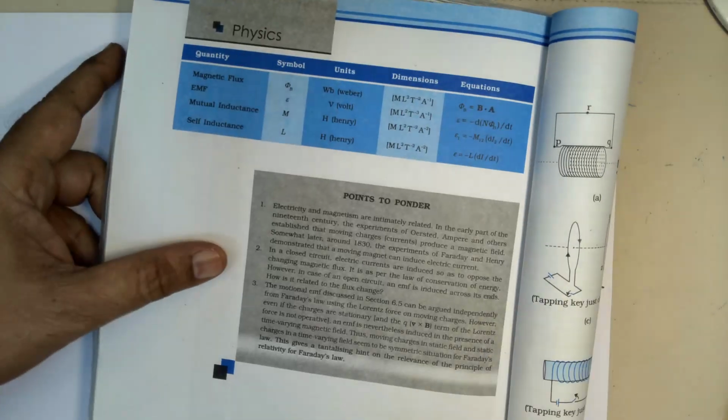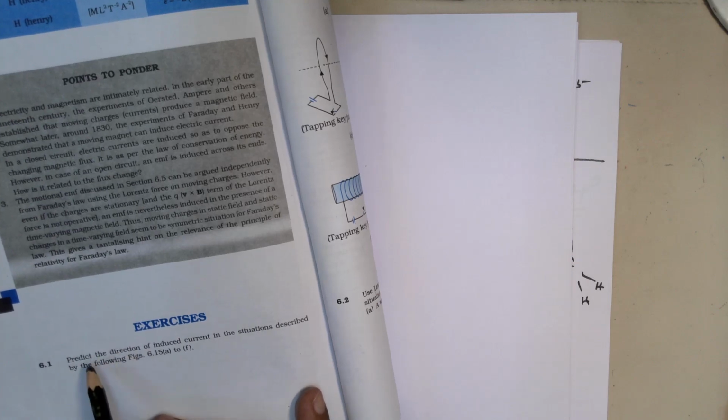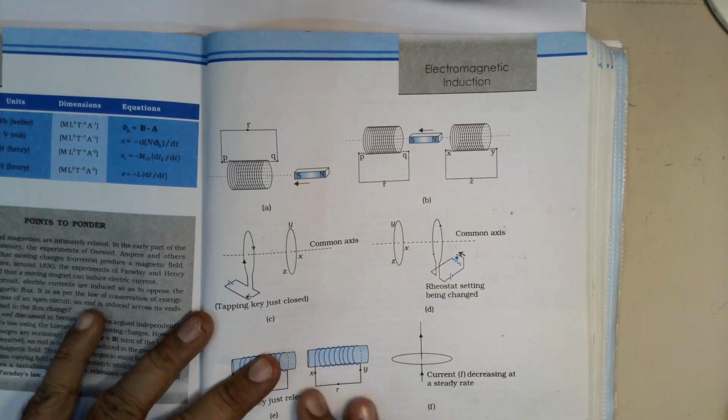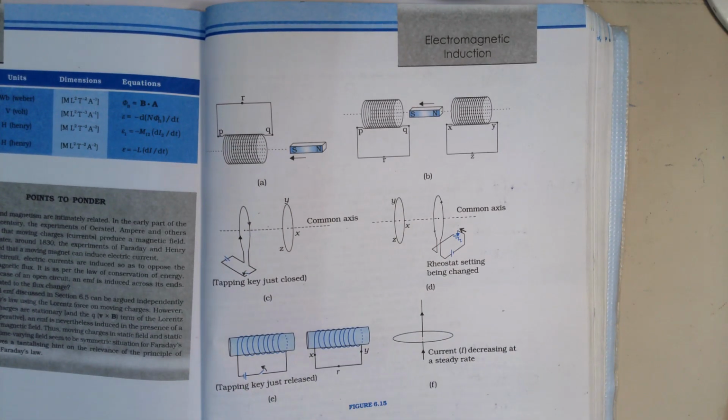In the book exercise, under the topic electromagnetic induction, the first question: predict the direction of induced current in the situation described in the following pages. Okay, so this is the diagram. We are supposed to predict the direction.